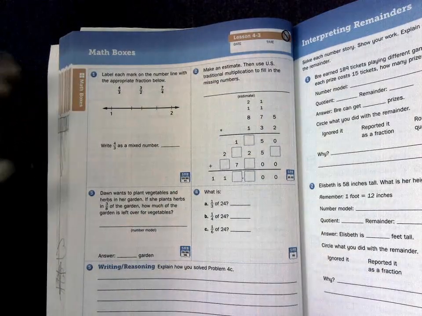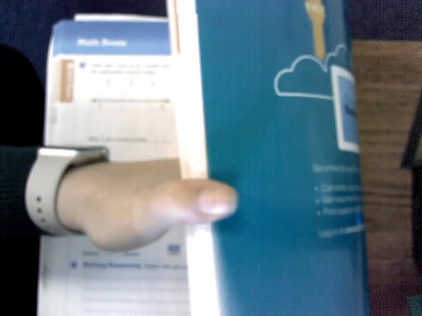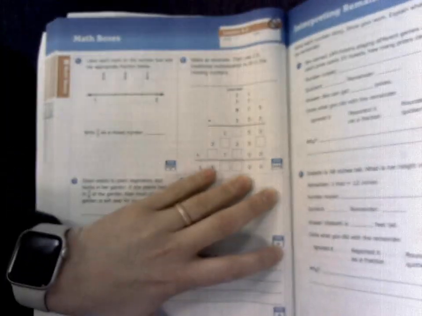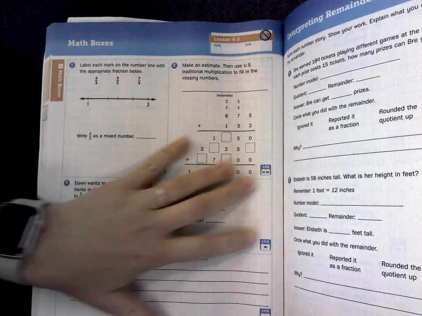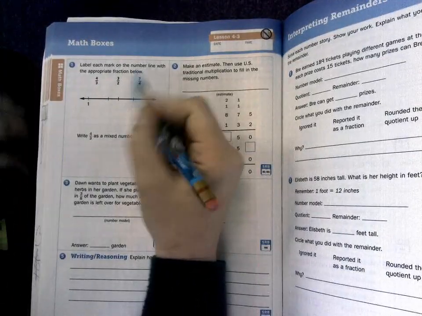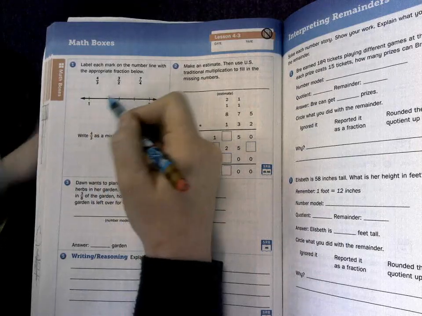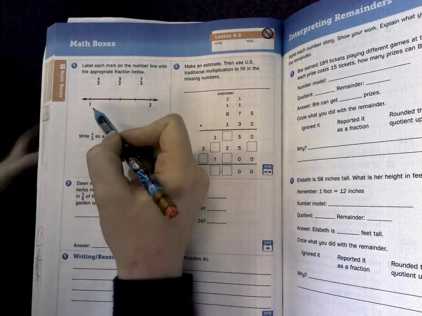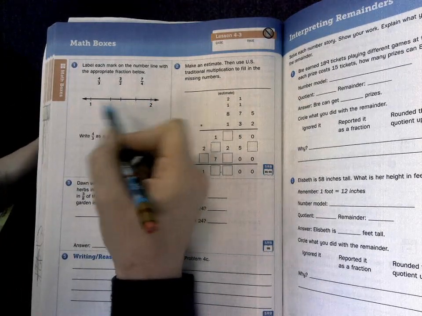Alright guys, we're working on page 120 in our math book. Sorry, I'm going to go ahead and zoom that in. There we go. Problem 1, label each mark of the number line with the appropriate fraction below. So we're dealing with a different section now. A lot of times we've been dealing with 0 to 1. Now we're dealing with 1 to 2.